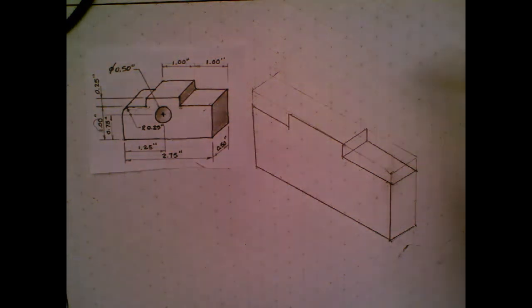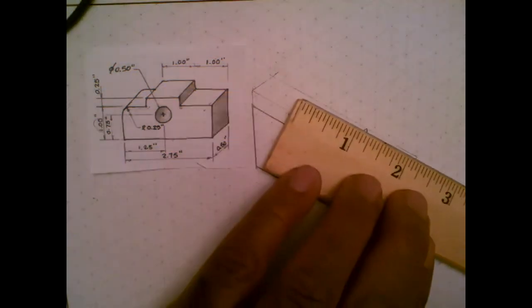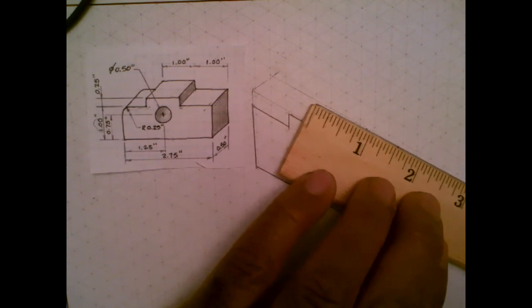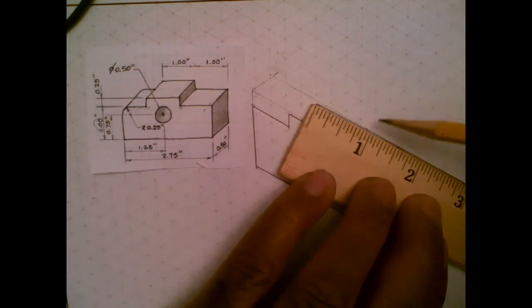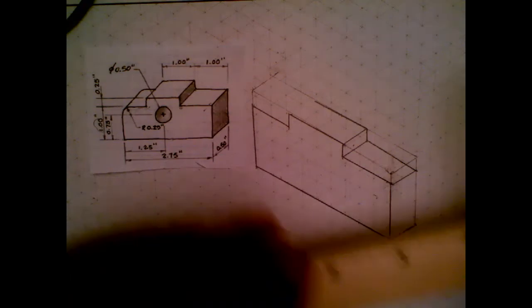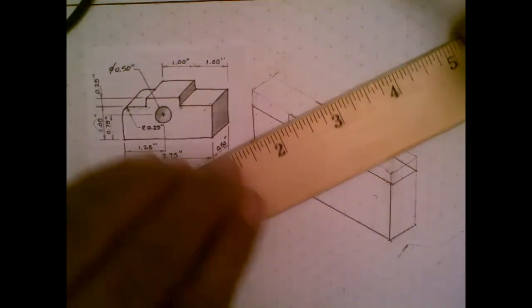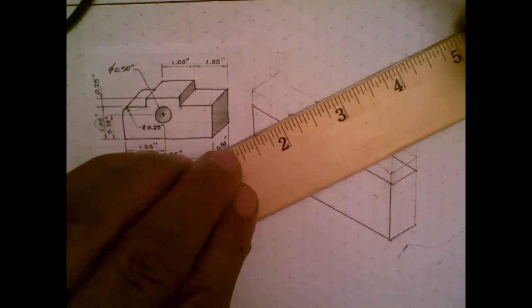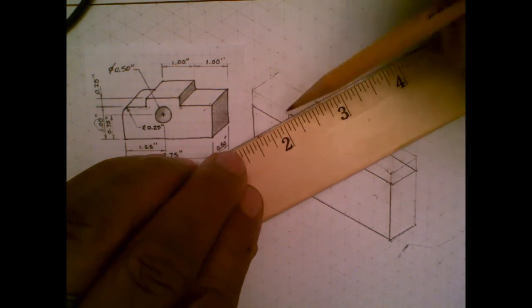This line is going to be 1 inch. Let's put my 1 inch right here. I'm losing the lines of the imaginary box and just darkening those up, creating object lines. These lines match up here, which would be 0.5.